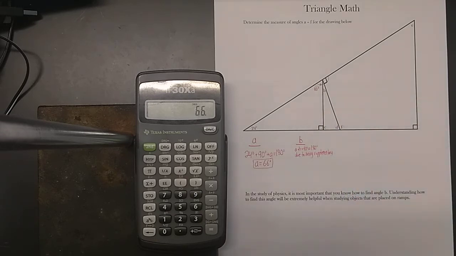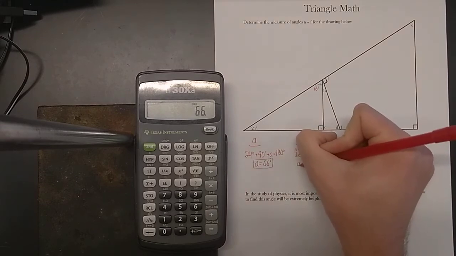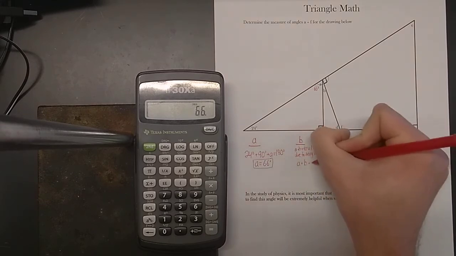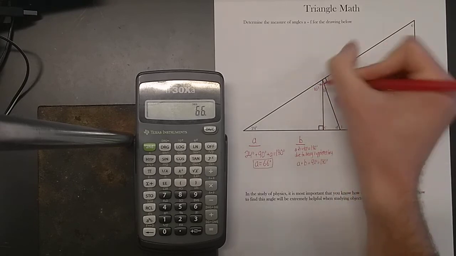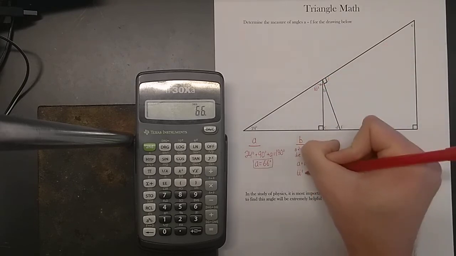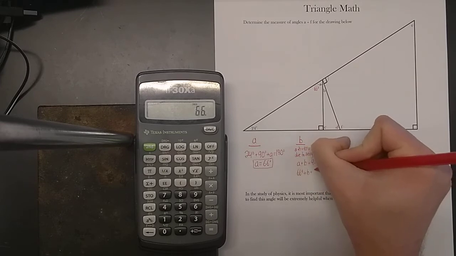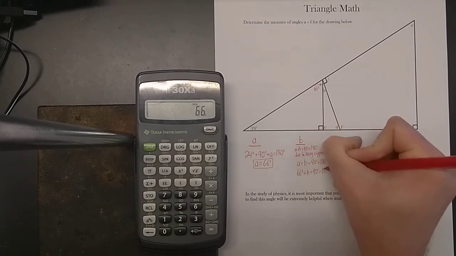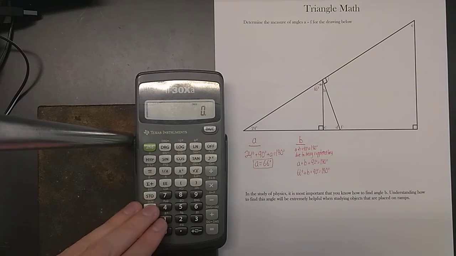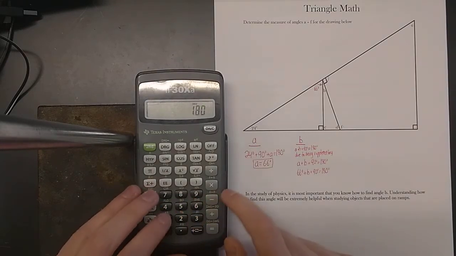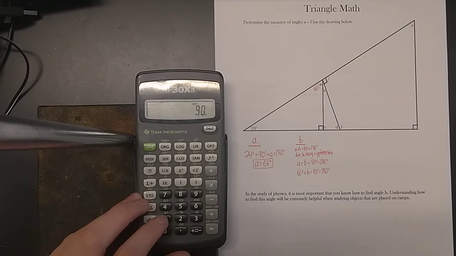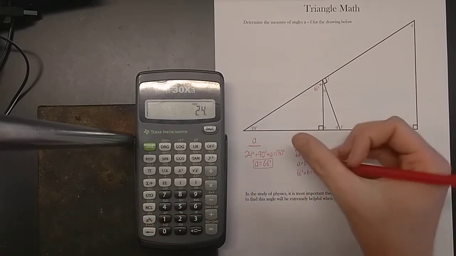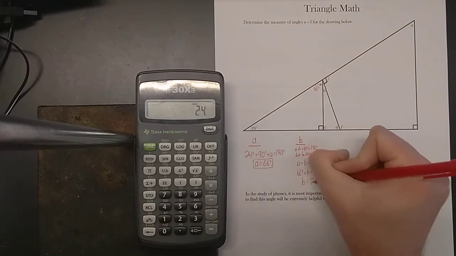So A plus B plus 90 degrees equals 180 degrees. I just found that A was 66 degrees, so 66 plus B plus 90 equals 180 degrees. Just like last time, I'm going to take 180 and subtract 90 to the other side. 180 minus 90 is 90. Now I subtract 66 to the other side, and notice this, we get 24 degrees.